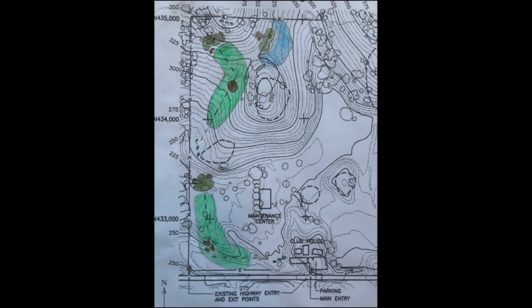So I'm just going to go into a little bit more detail for exactly what we did for this project. We were tasked with creating 3 holes. Hole 1 is around a 520-yard par 5.